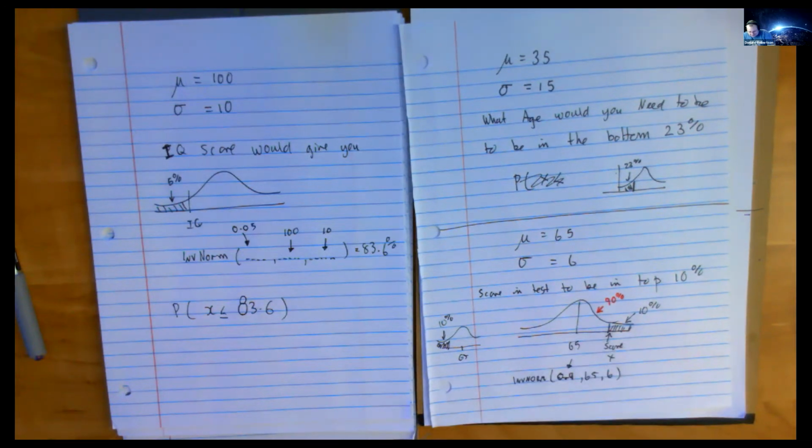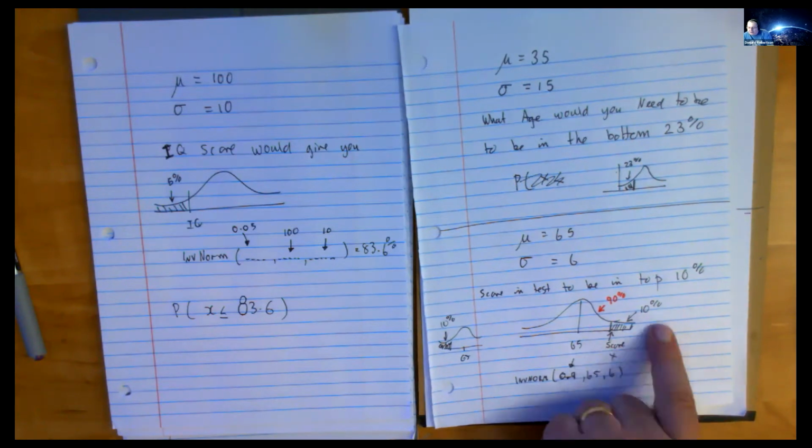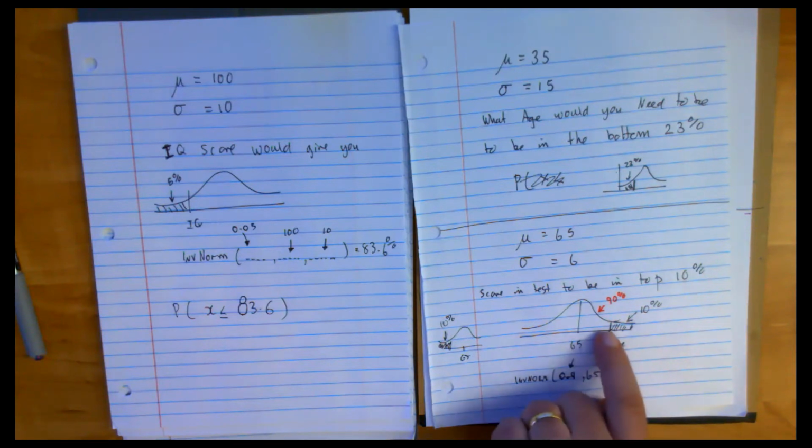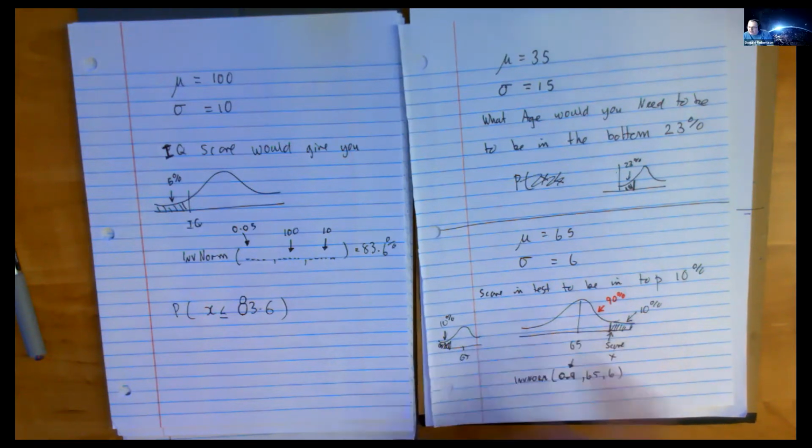So isn't finding the score for the top 10% the same question as finding the score with 90% to the left of it? And since the calculator's inverse norm always gets you the score with a percentage to the left of it, we had to convert this question into that.